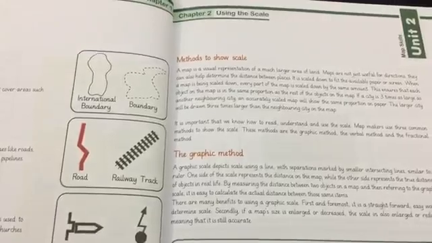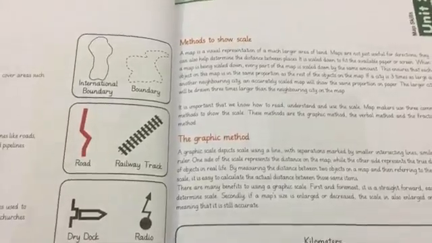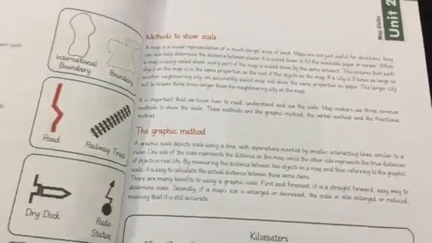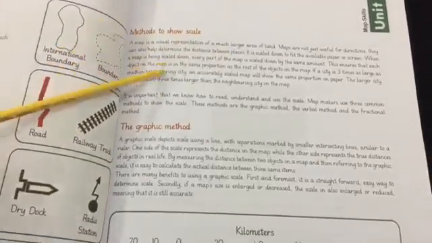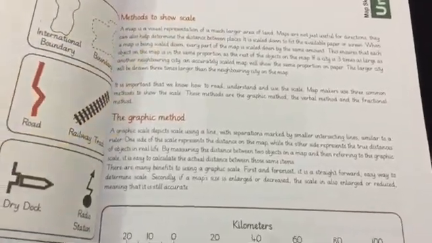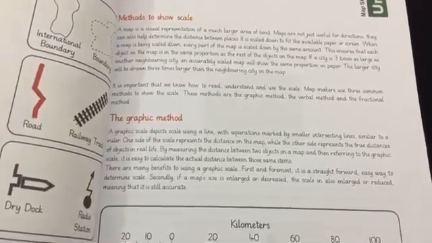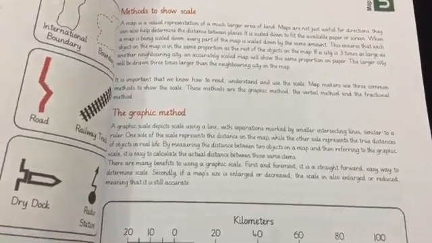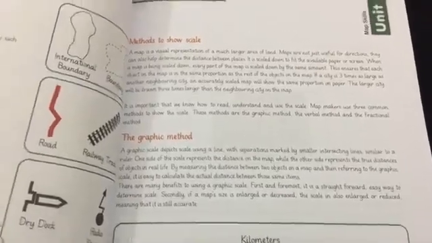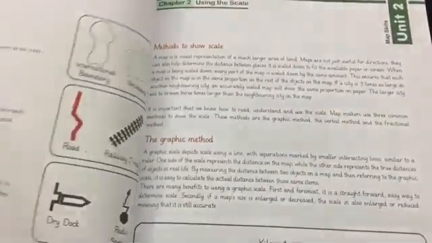Then we have the next chapter. It is about using the scales. I have told you that we will be discussing in detail what these scales mean, how we measure the scales on the map, and then how we compare them with the real things on the land. So we will be discussing this in our next lecture.